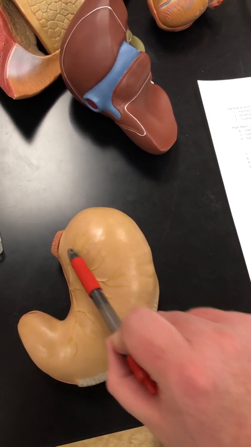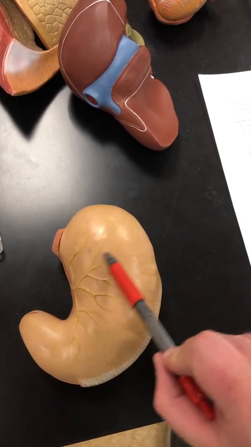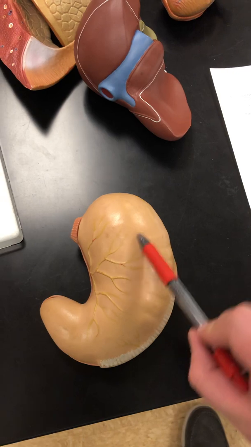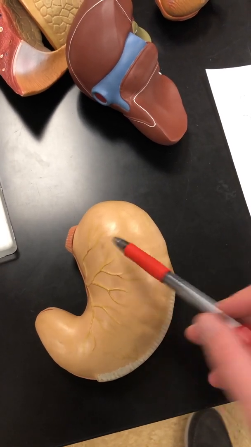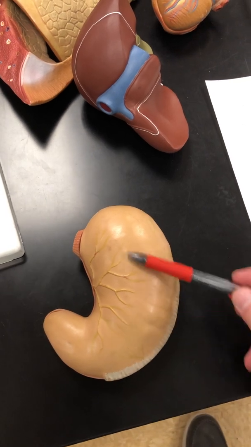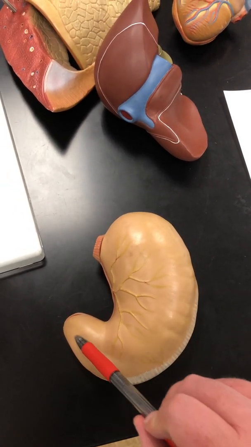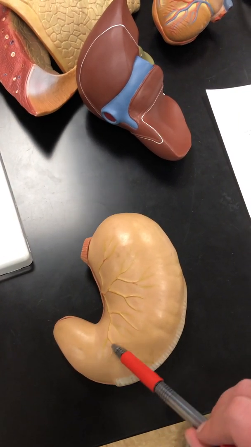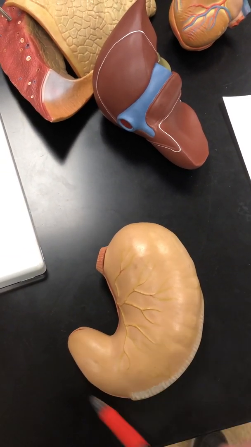Okay, the first region of the stomach is the cardiac region, or the cardia. So the fundus is the dome itself. This area is the cardia, or the cardiac region. This is the body, in the middle portion of the stomach. And then as we're going more inferior downstream, we have the pylorus or pyloric region right before the pyloric sphincter.